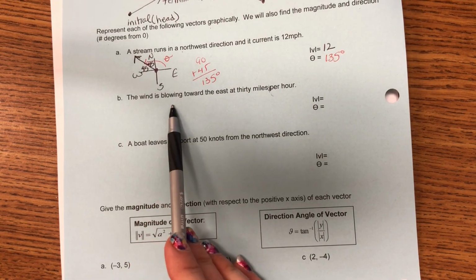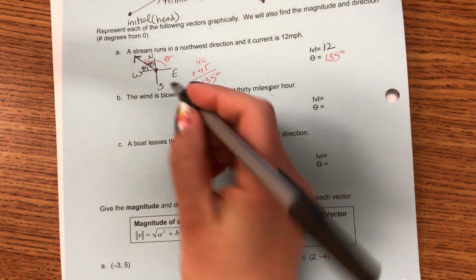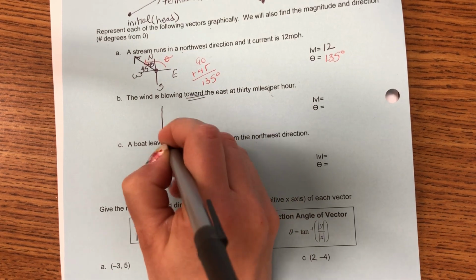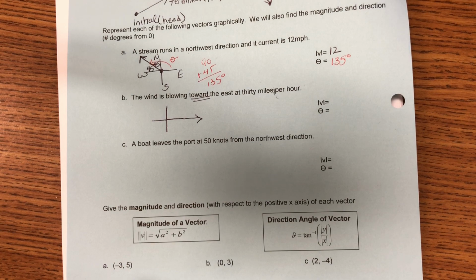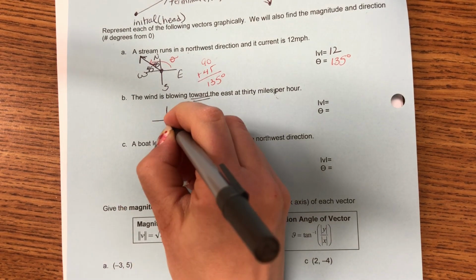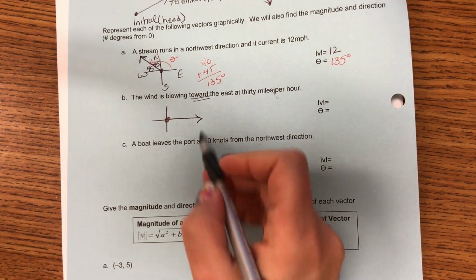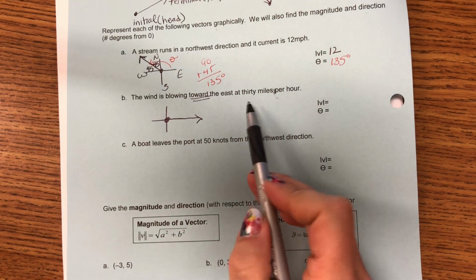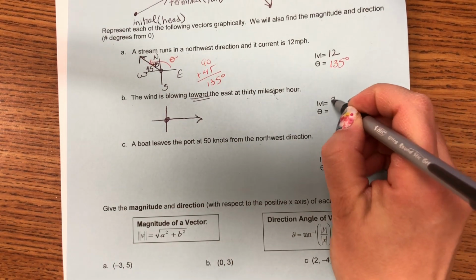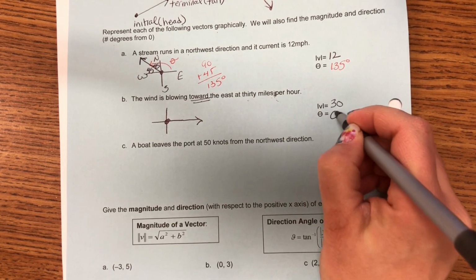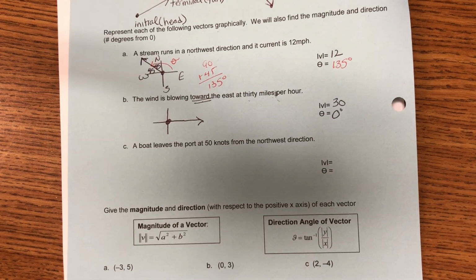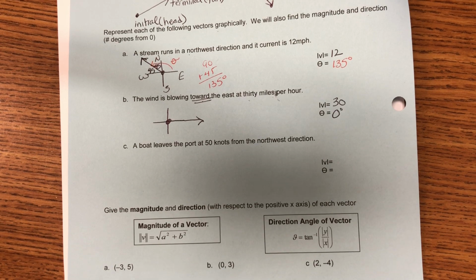For B, the wind is blowing toward the east, so toward the east at 30 miles per hour. So here's my initial point, here's the terminal point. If it's 30 miles per hour, the length is 30. And because it's towards the east, that's at 0 degrees. There's no angle to that.